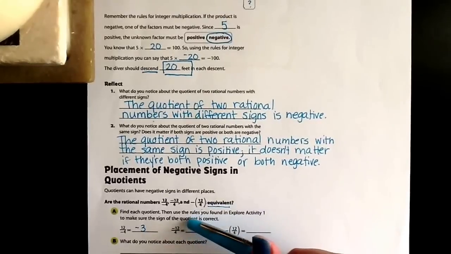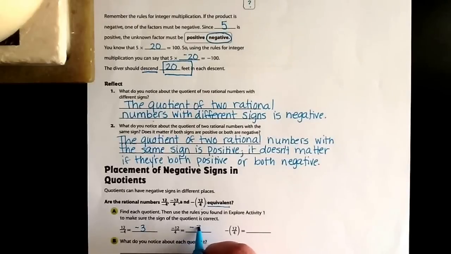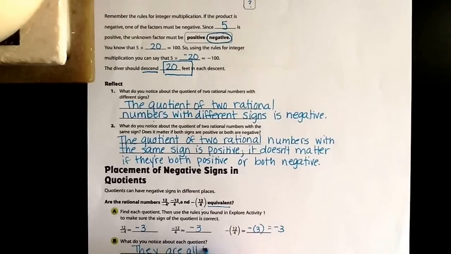On the next one, negative 12 divided by a positive 4 also leaves me a negative 3. And on this one, you would actually do what's inside the parentheses first. So my negative sign still stays, and 12 divided by 4 is 3. So that negative sign is in front of our quotient, so it's negative 3. So what did you notice about each of my quotients that I have here? You notice that they are all the same. You could write that down.